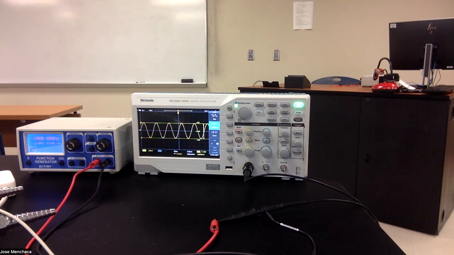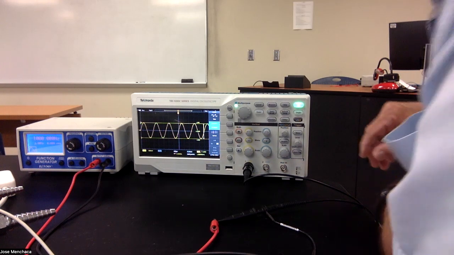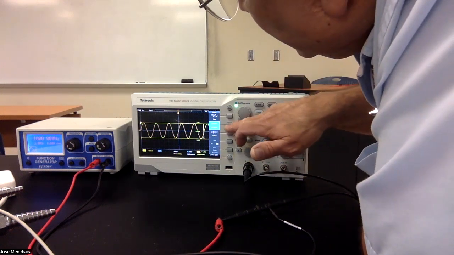We'll do it the correct way. We'll do the square root of 2, which is 1.414, and take the inverse, which is 0.707. So the RMS value would be 0.707 of this.